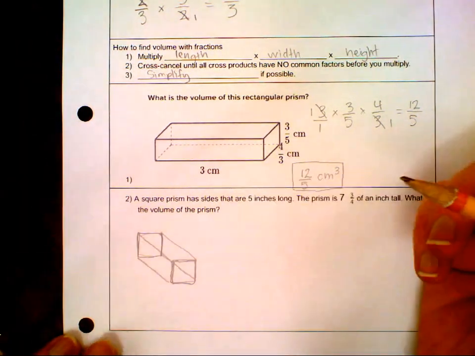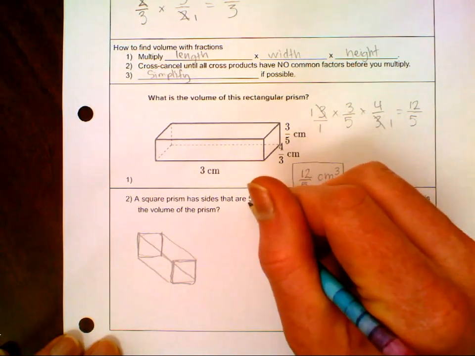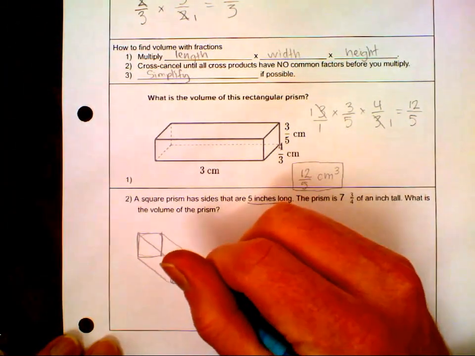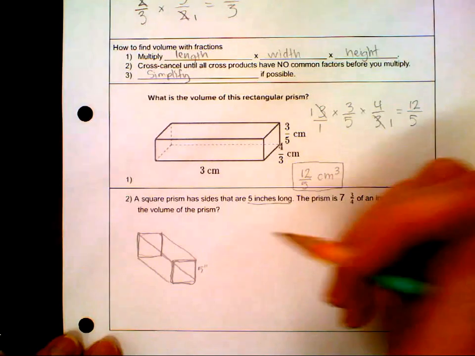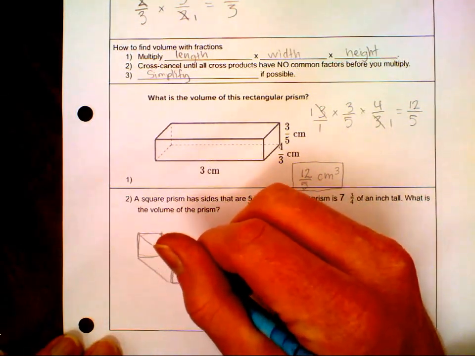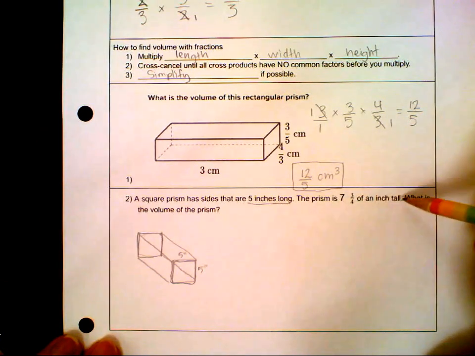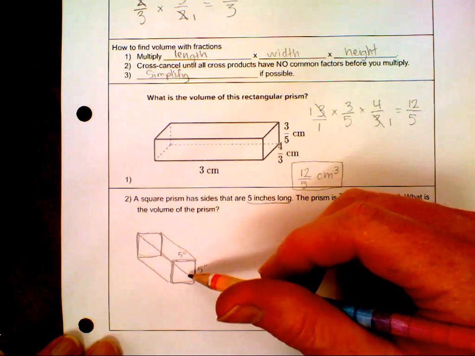Now I'm going to label these. It says the square prism has sides that are 5 inches long. So I know this is 5 inches, and because squares have all sides measure the same, I know this is also 5 inches. Now, in this case it says it is tall, so I should have probably drawn this standing up, but that's okay.